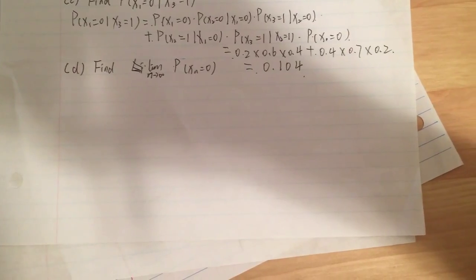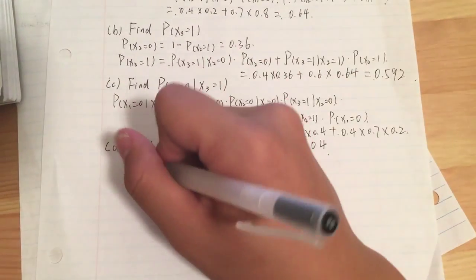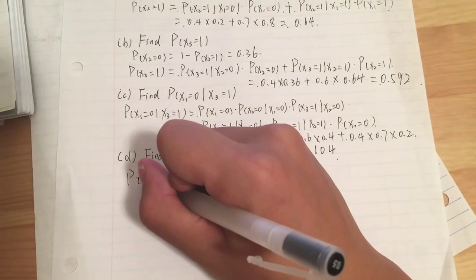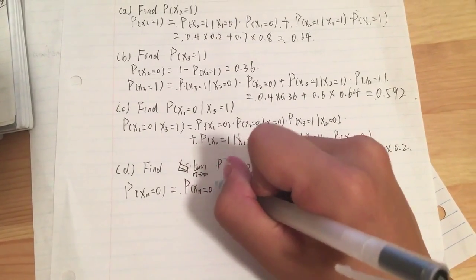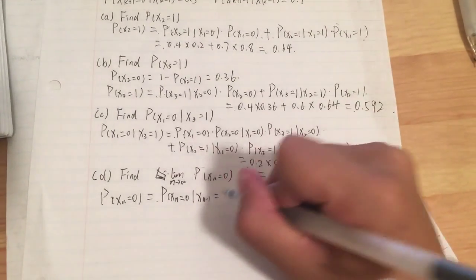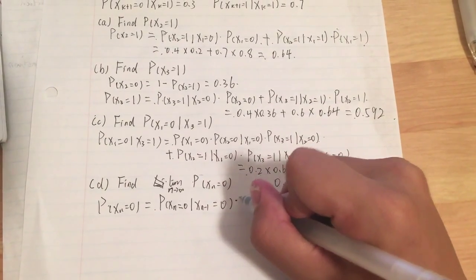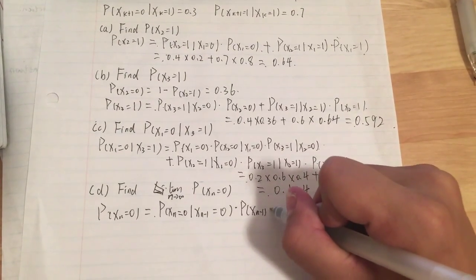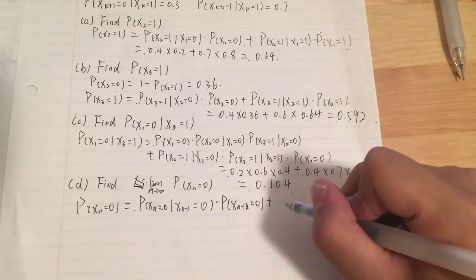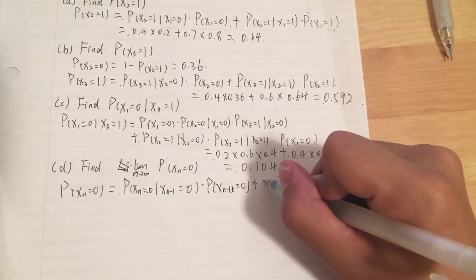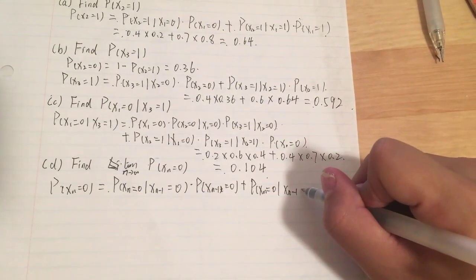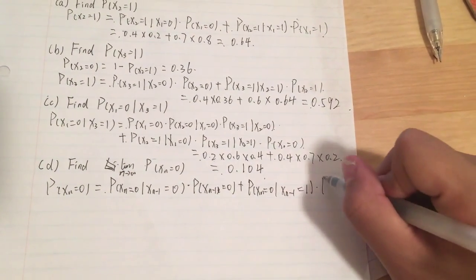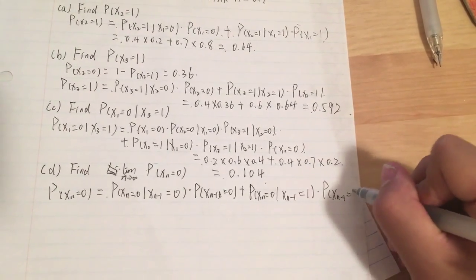And the last question is: find the limit when n is infinity of P(xn = 0). And we can get this: P(xn = 0) equals P(xn = 0 when x_{n-1} = 0 happened) multiplied by P(x_{n-1} = 0), plus P(xn = 0 when x_{n-1} = 1) multiplied by P(x_{n-1} = 1).